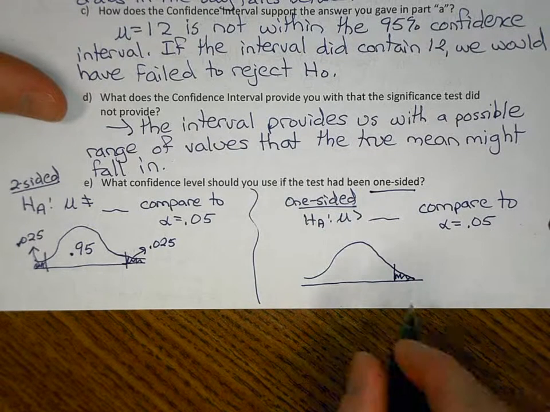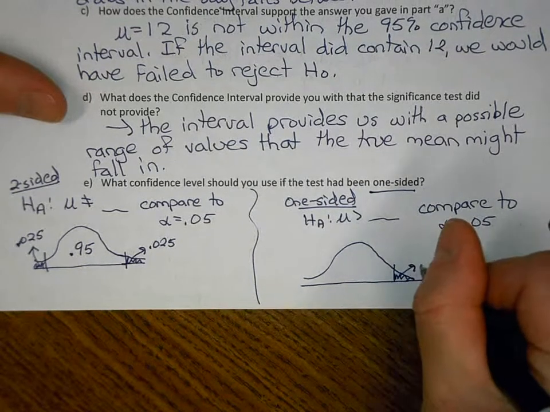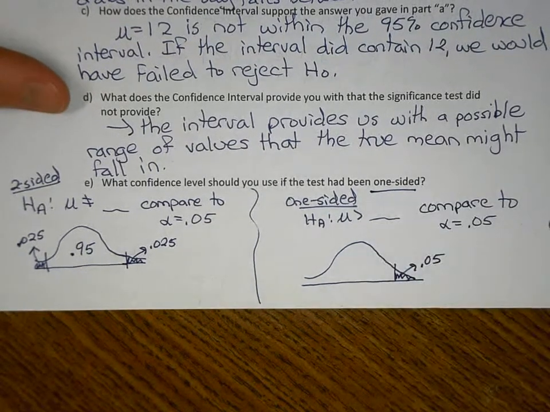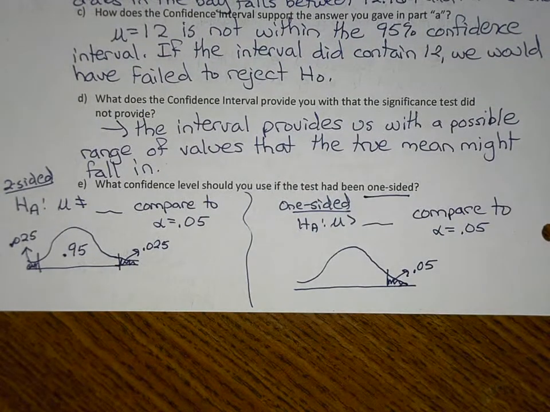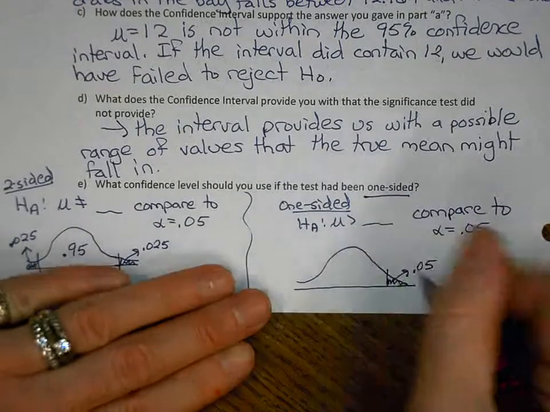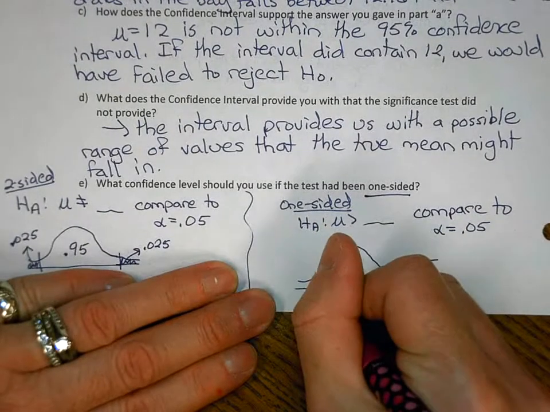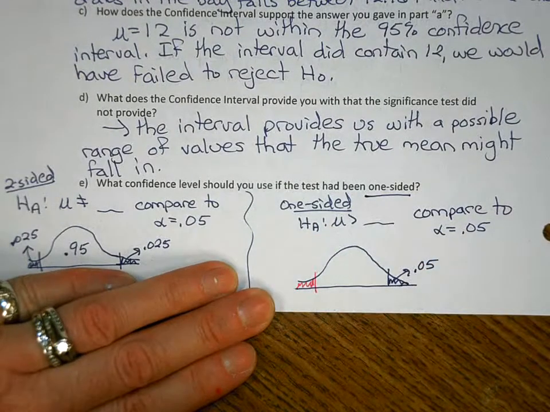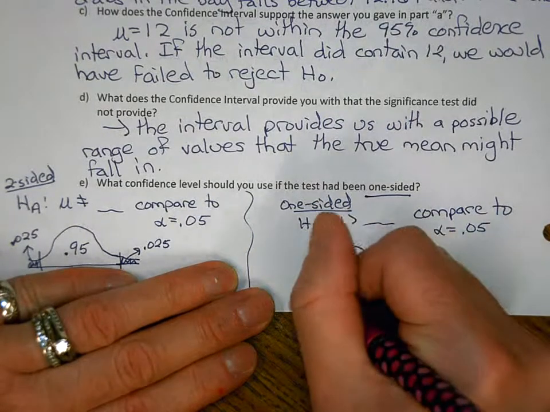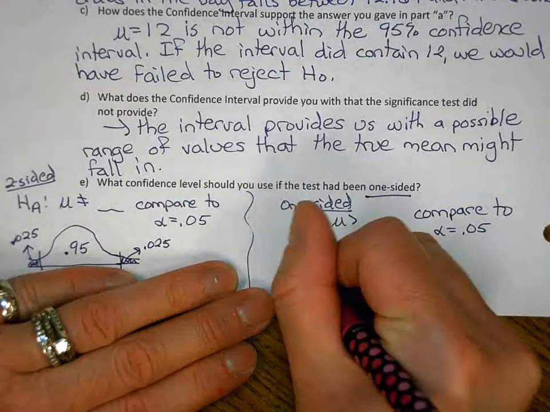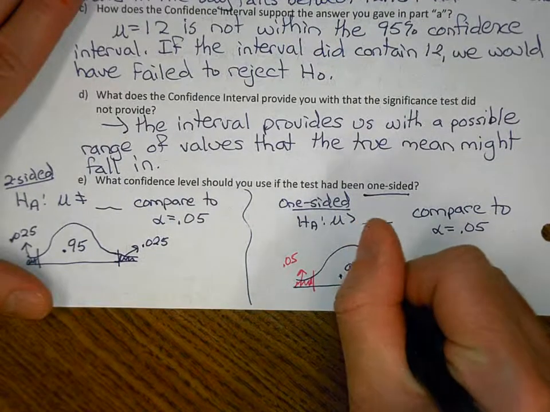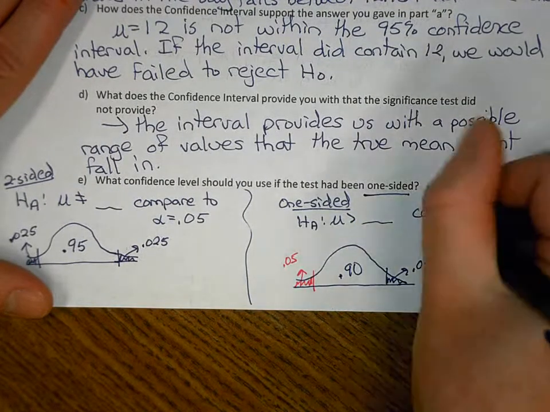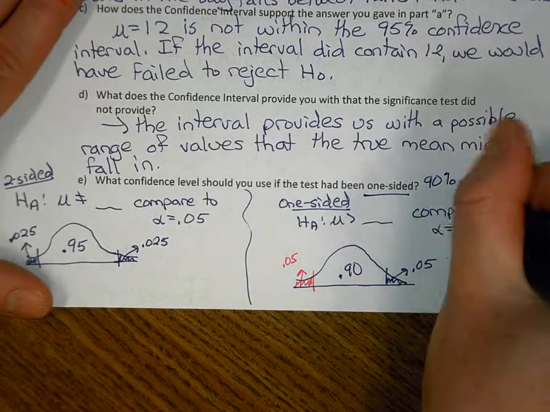Since it was greater than, I'll shade the upper end. This is 0.05. Well, what's cut off in the middle? I know we're only looking at one end, but in order to consider a confidence interval, we have to consider this end being knocked off over here too to make it symmetric. So the end we're not looking at is also 0.05, which leaves us with 0.90 in the middle. So for one-sided, it should have been a 90% confidence interval.